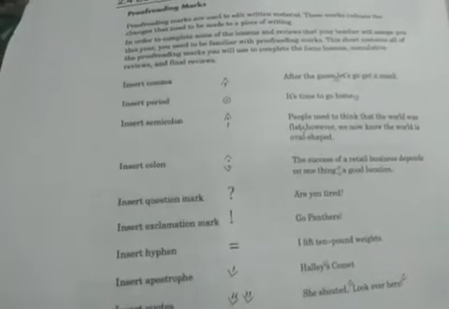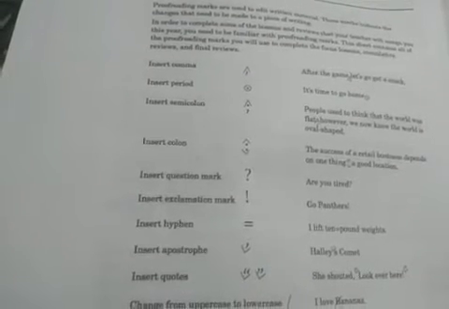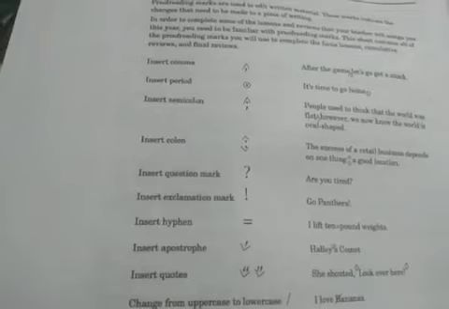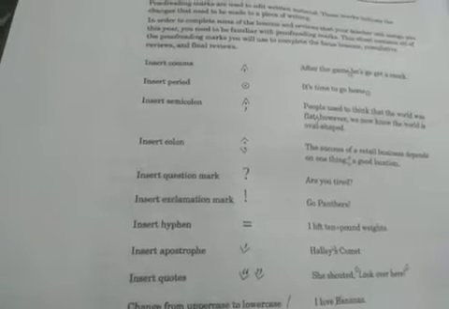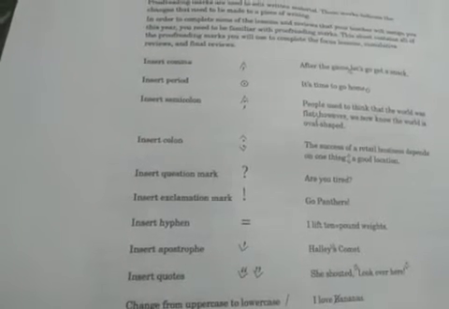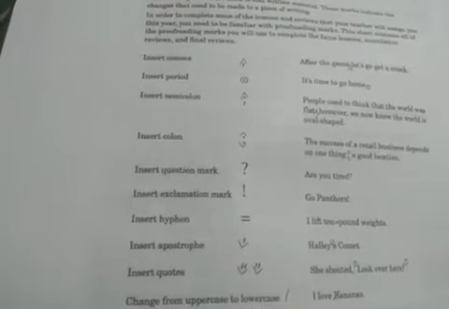Insert comma. After the game, let's go get a snack. In such a period, it's time to go home. Insert semicolon. People used to think that the world was flat; now, we know that the world is oval shaped.